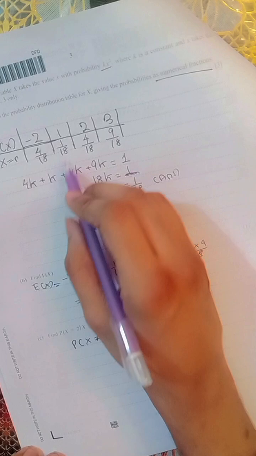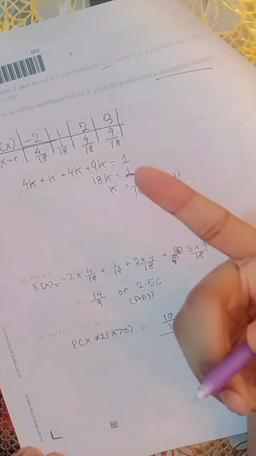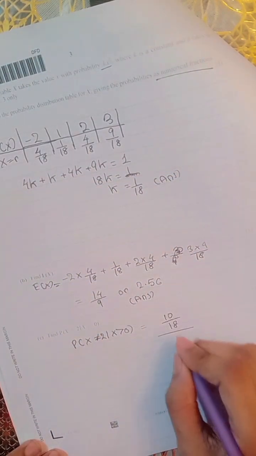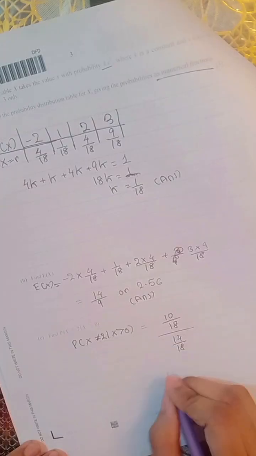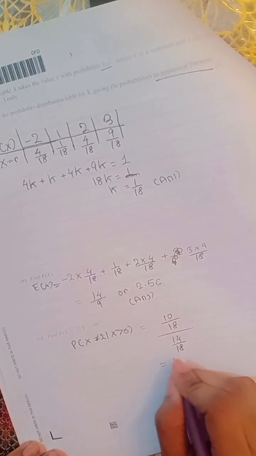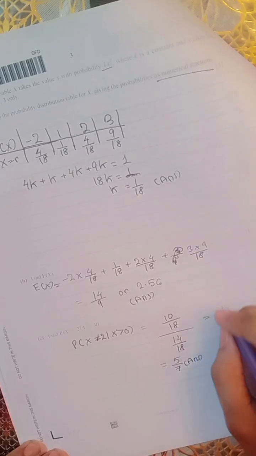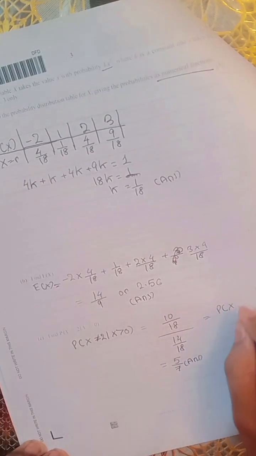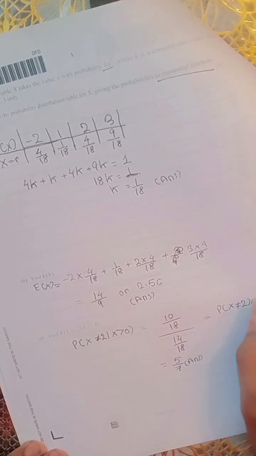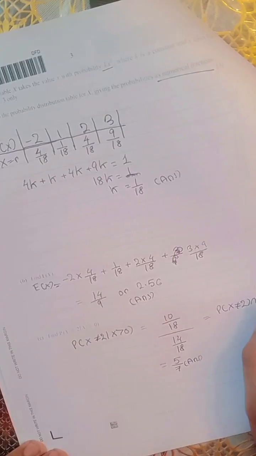So 1 by 18 plus 4 by 18 plus 9 by 18, we get 14 by 18. Now if we divide these two, we get 5 by 7, which is your answer. This is basically what I wrote here.